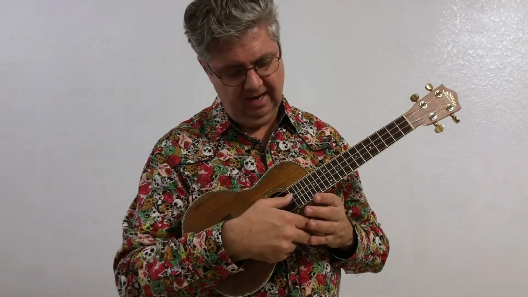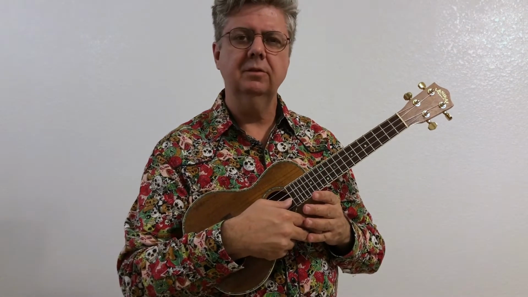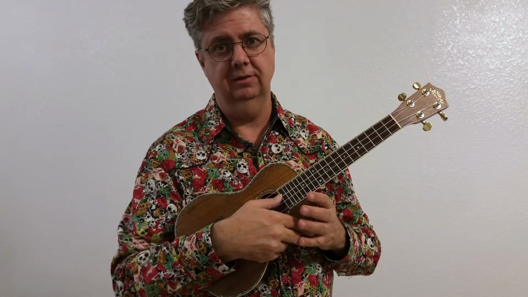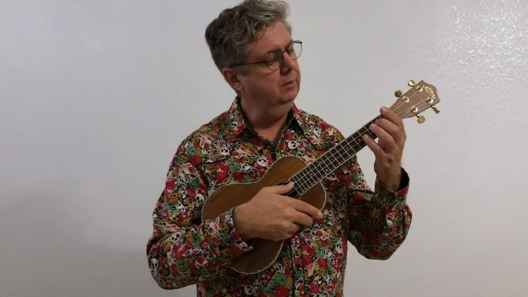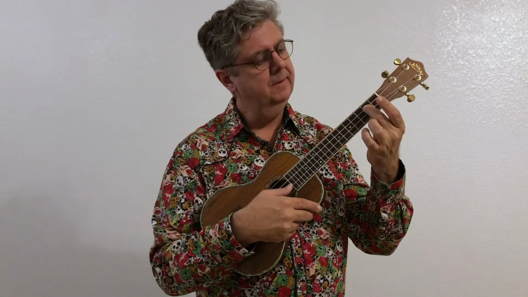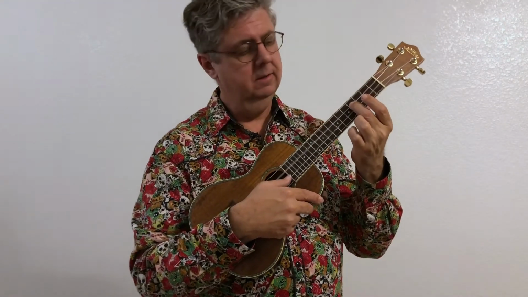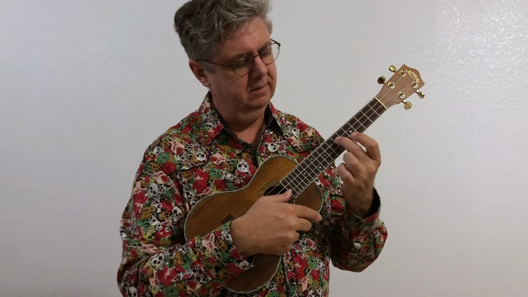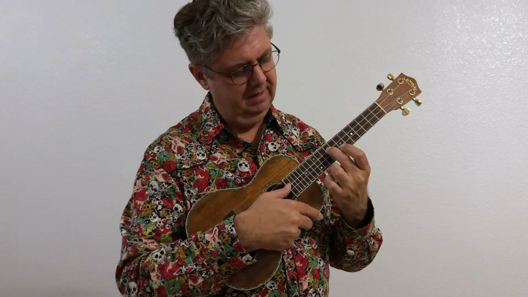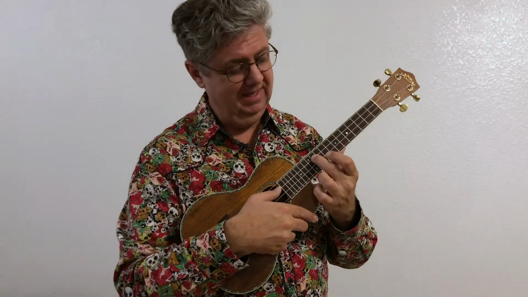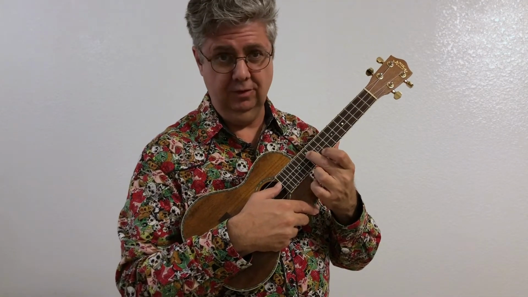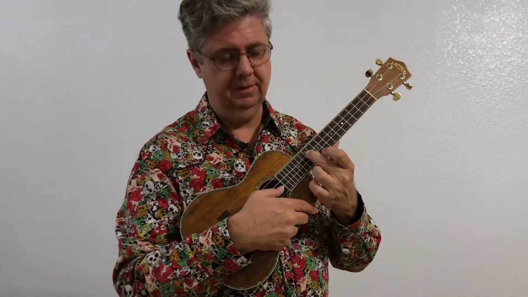All right, so if we look at the 3rd string, open is a C. So let's apply that same formula. C is open, D will be at the 2nd fret, E will be at the 4th fret, F will be at the 5th fret, G will be at the 7th fret, A will be at the 9th fret, B will be at the 11th fret, and then I get to my octave C, same note as the note I started with on the open string, way up at the 12th fret.